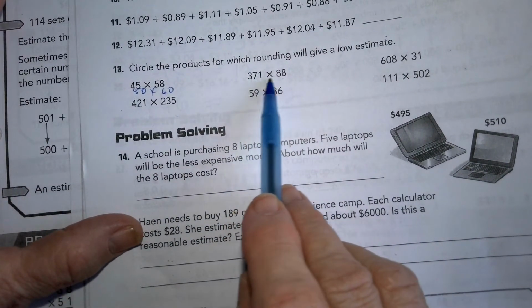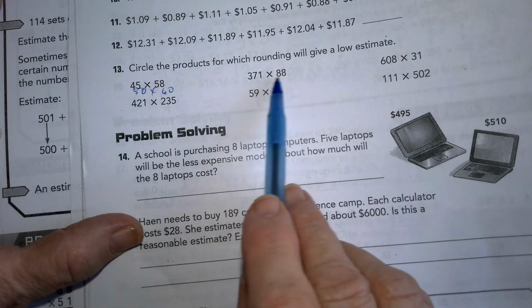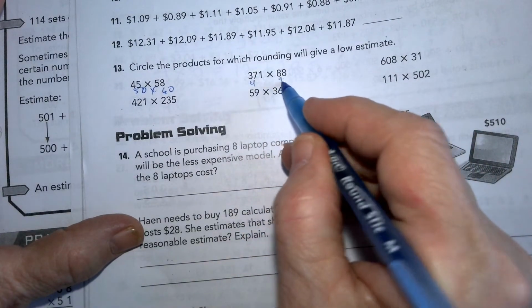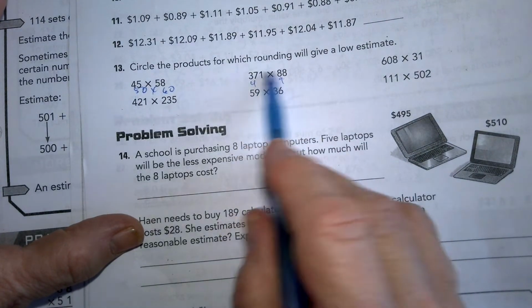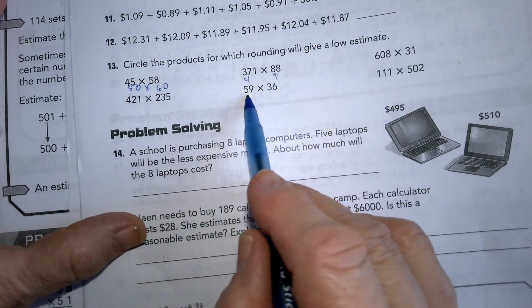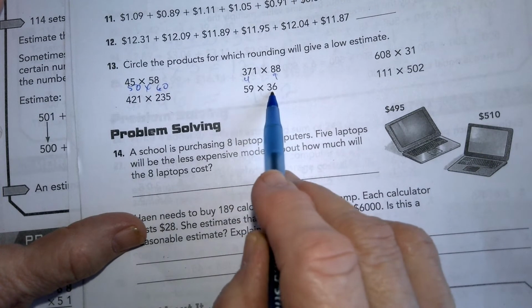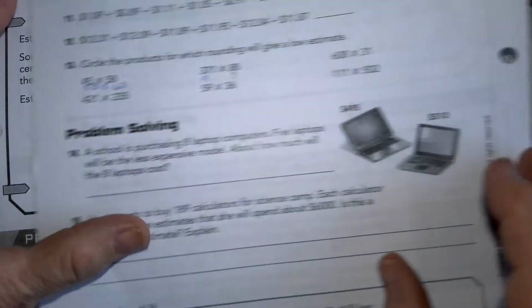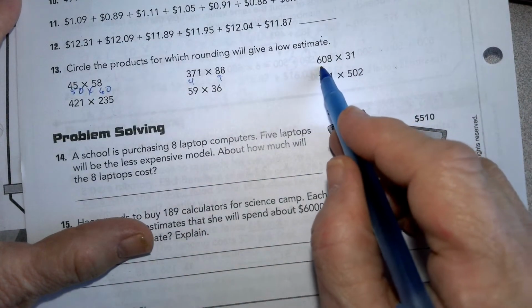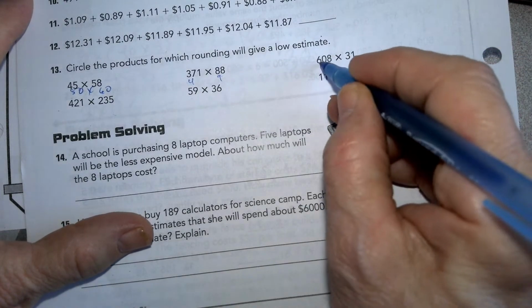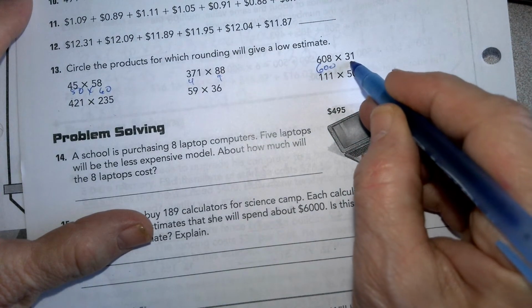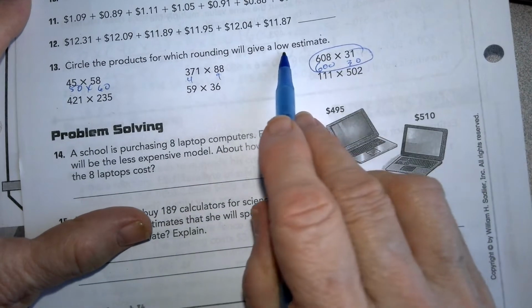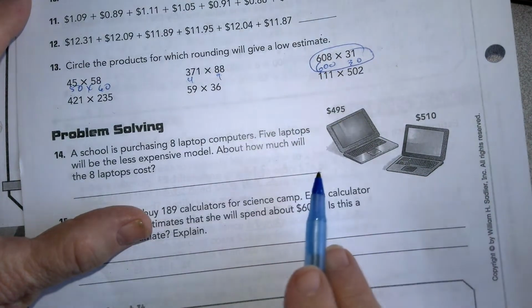On this one, are these going to round up? Yes, because this would round to 400. This would round to 90. So my estimate is going to be higher than the actual. What about this one here? Is this going to round up? Yes. So my rounding is going to be higher than the actual. Is this one going to round up? No, this would round to 600. So this one, my estimate is going to be a lower estimate than the actual.